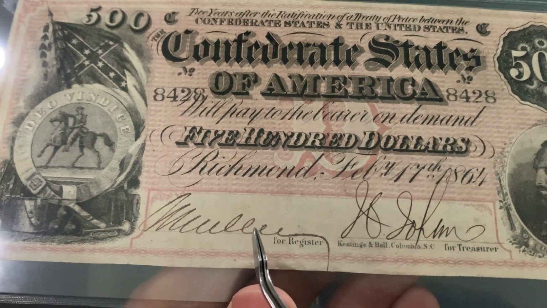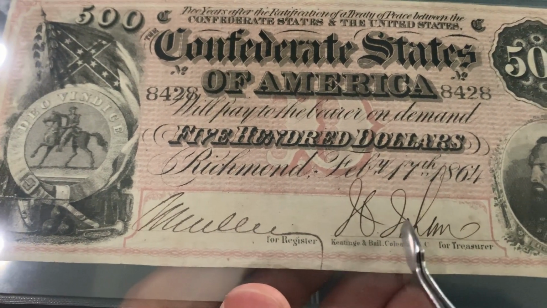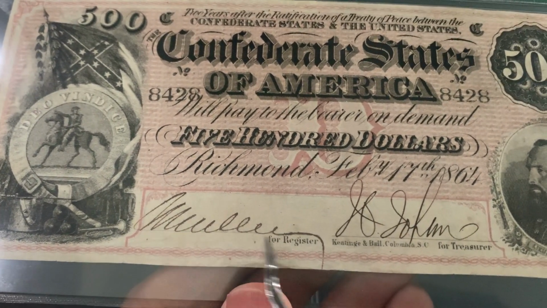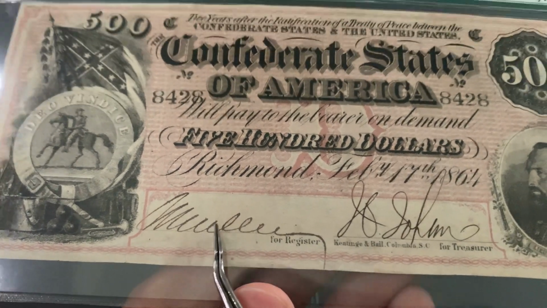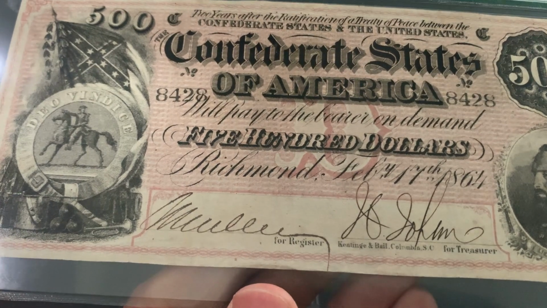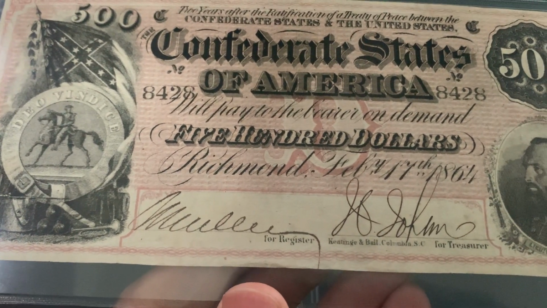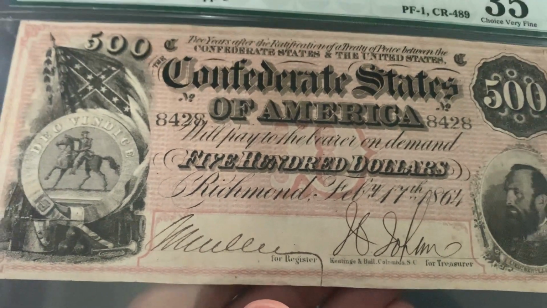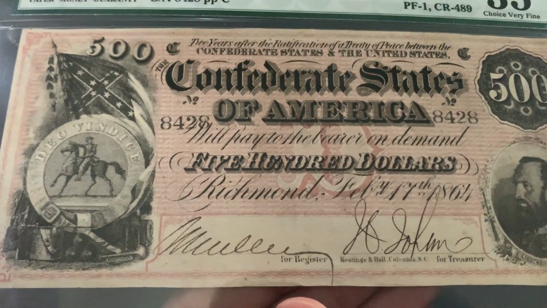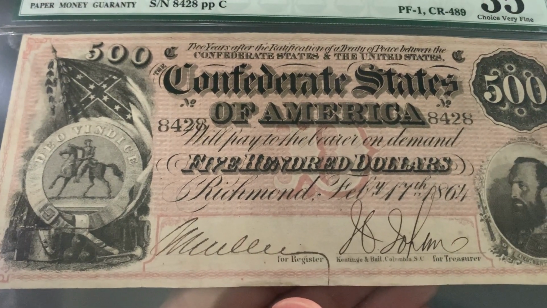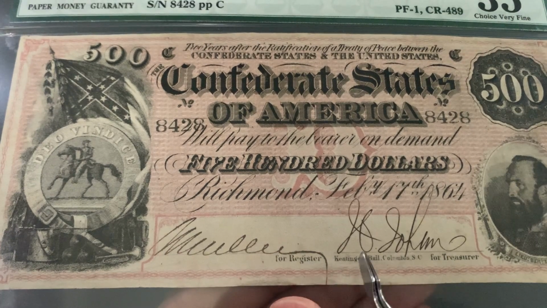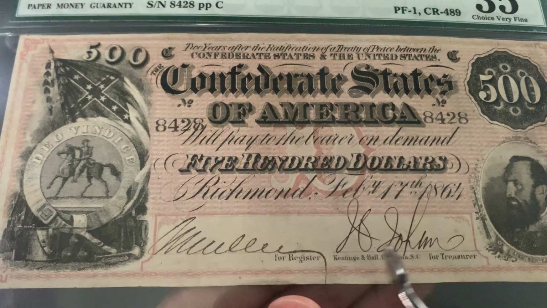Now, something a lot of people may not know is the fact that this is not the actual signature of this person, and neither is this one. The reason behind that is over 80 million Confederate States of America banknotes were issued in 4 years. So there was no way that these two guys could sit down and sign all these notes.